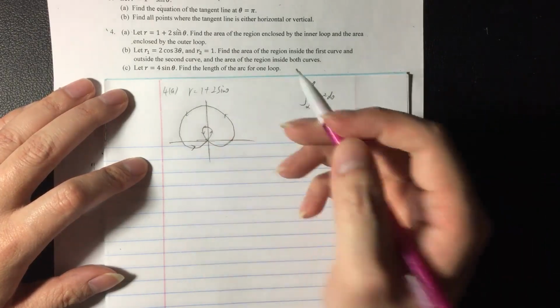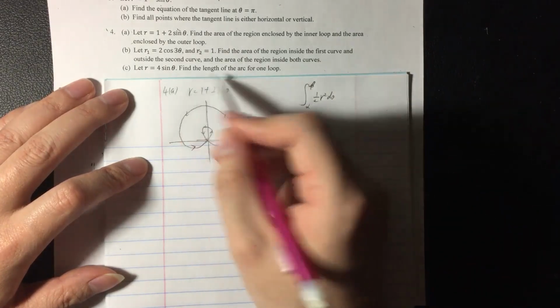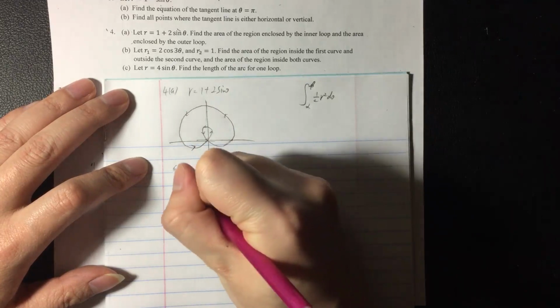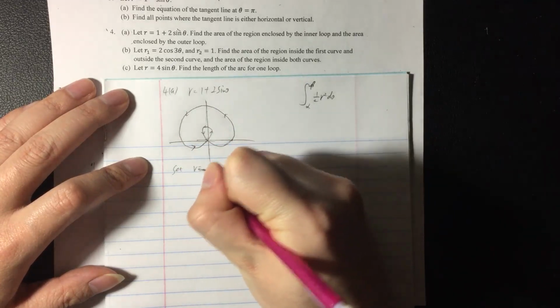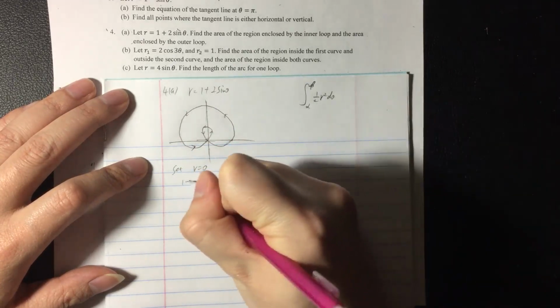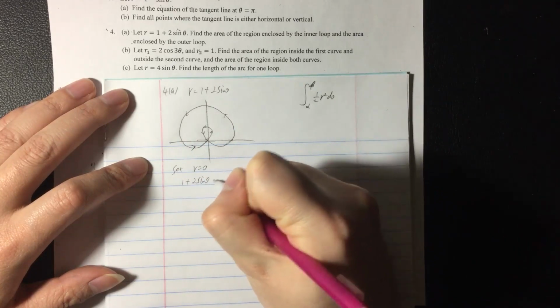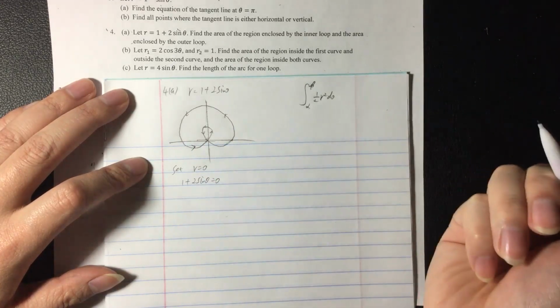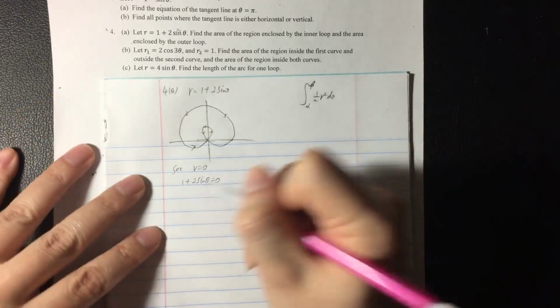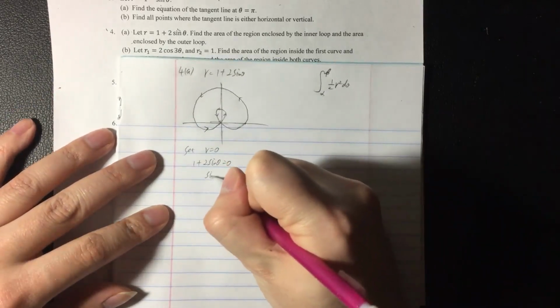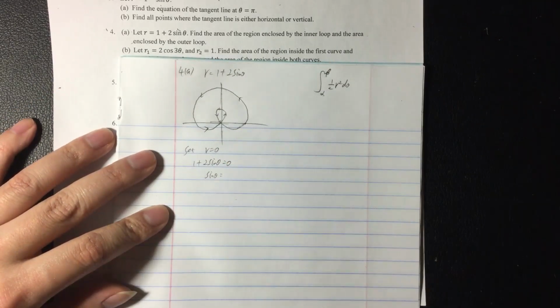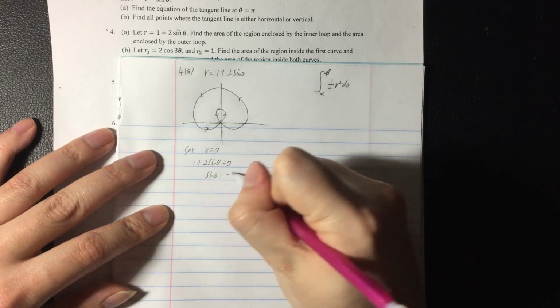So I set r equal to 0, since at the origin r is 0. We have 1 plus 2 sine theta equal to 0. Then solve the equation for theta. Sine theta is negative 1/2.